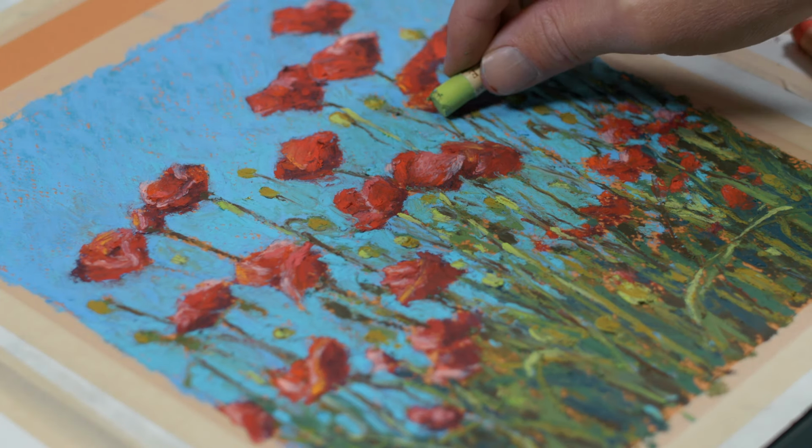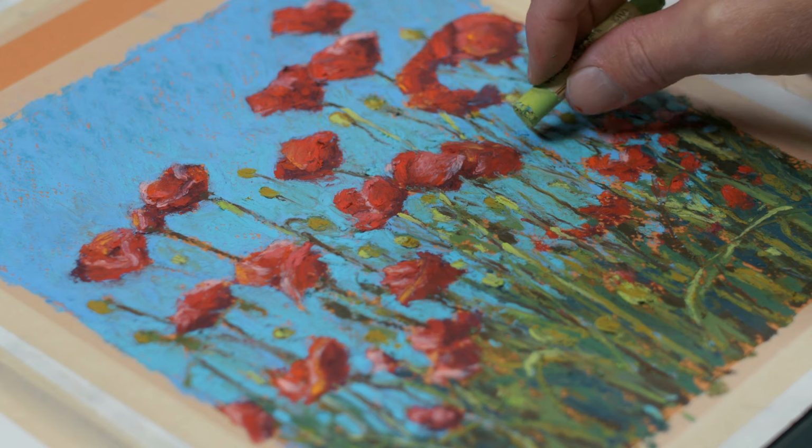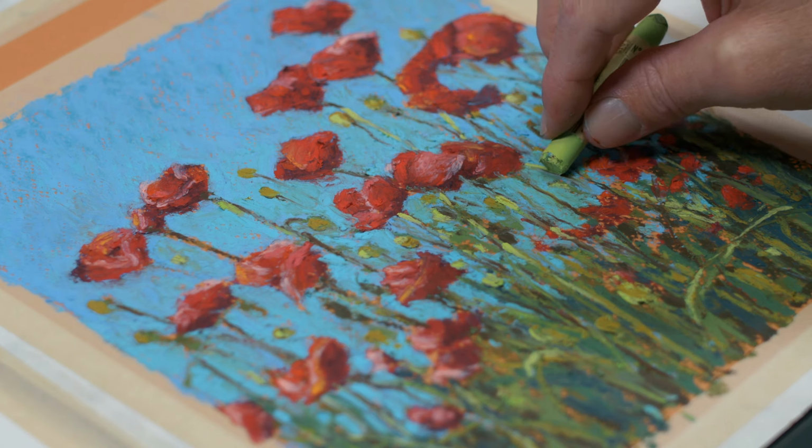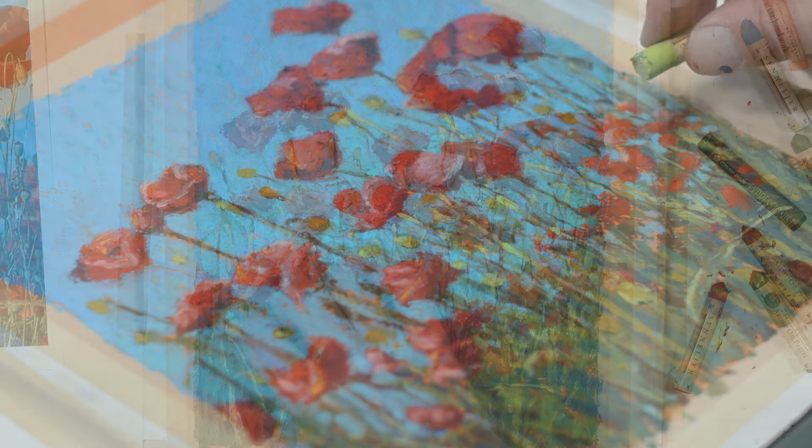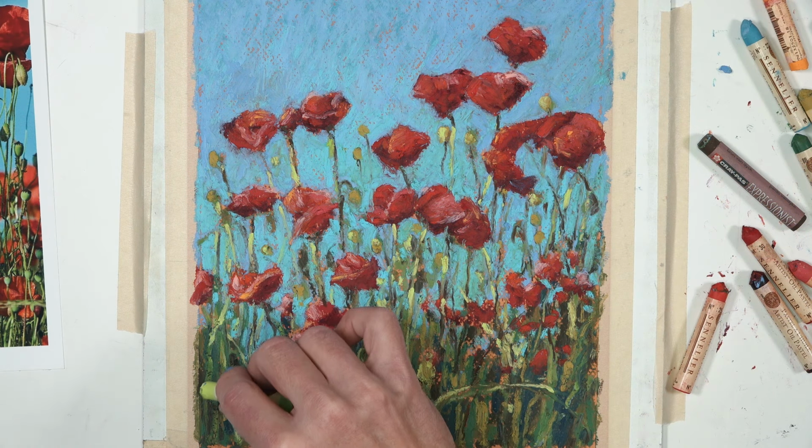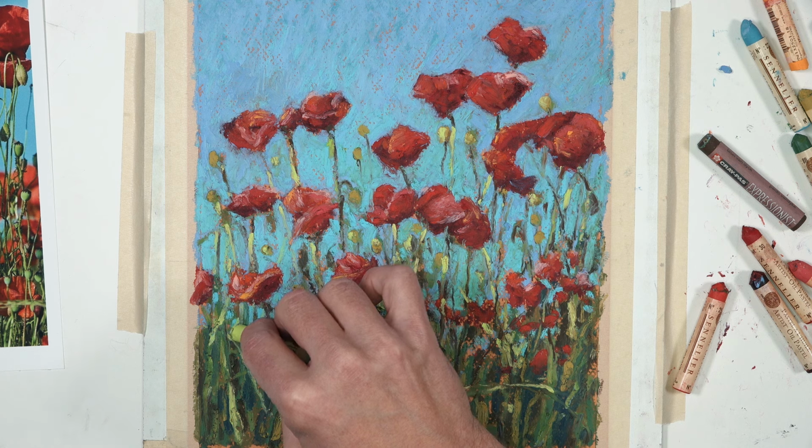We'll keep the highlights primarily on the left side of each one of the stems, and we'll also allow a little bit of shadow underneath each one of the flowers to create the impression of a cast shadow on the stem beneath it.